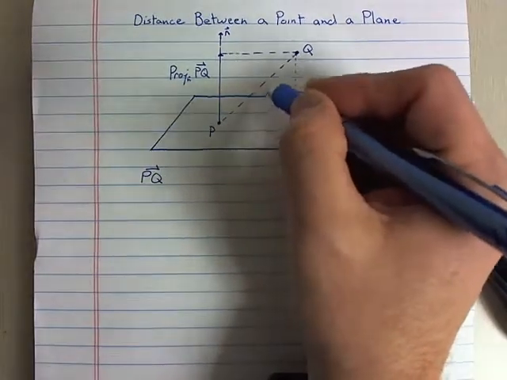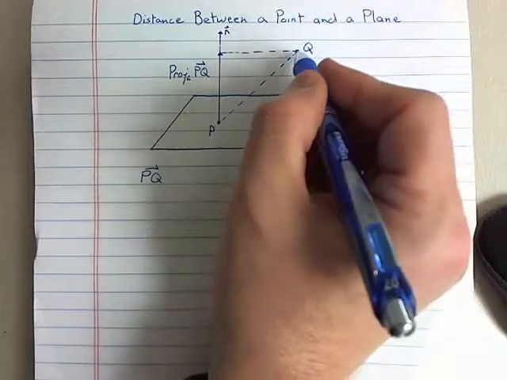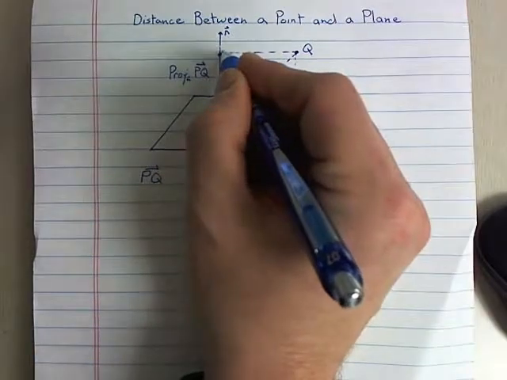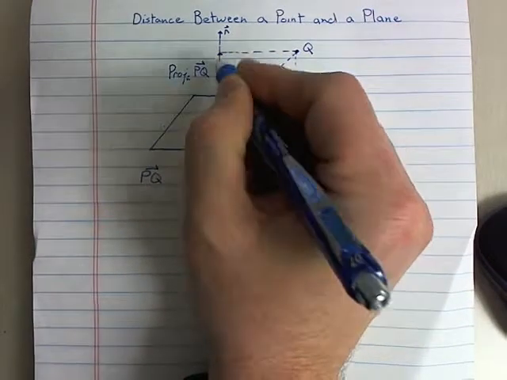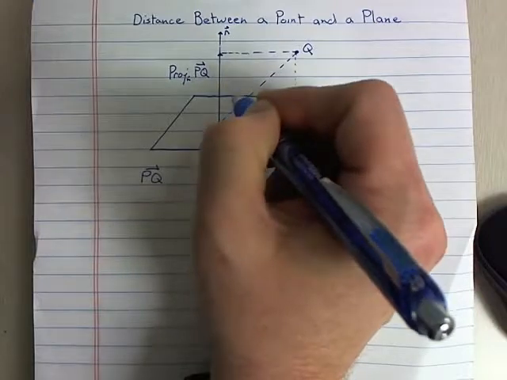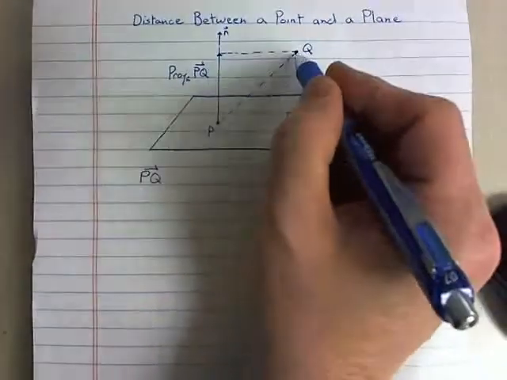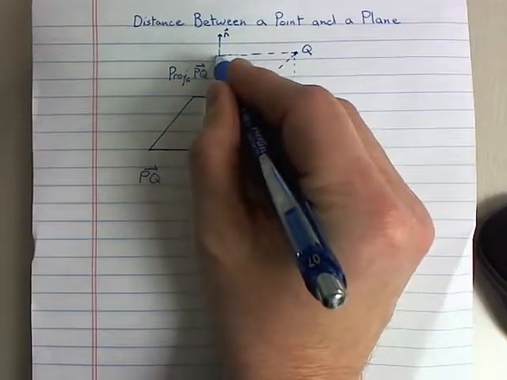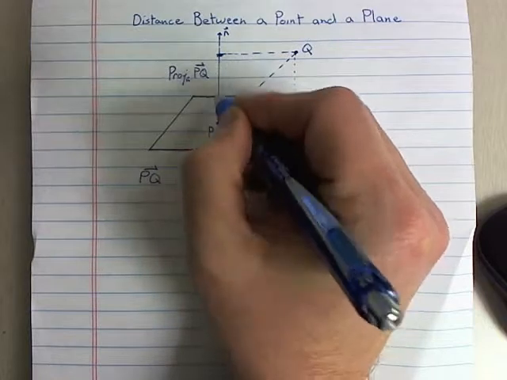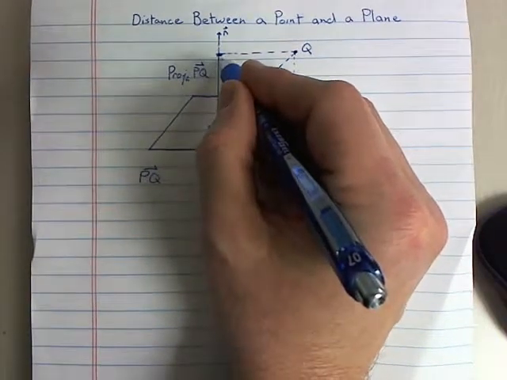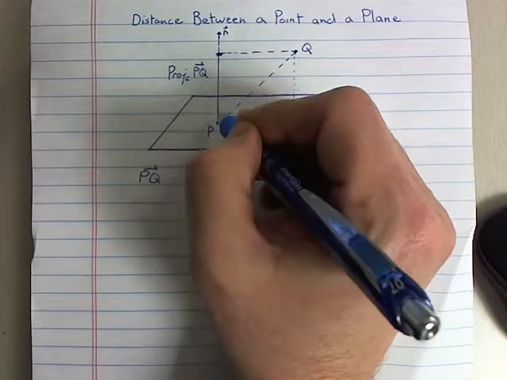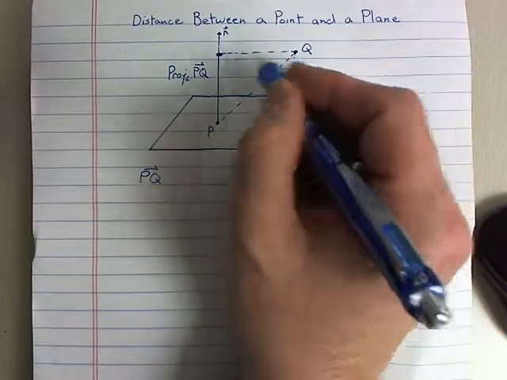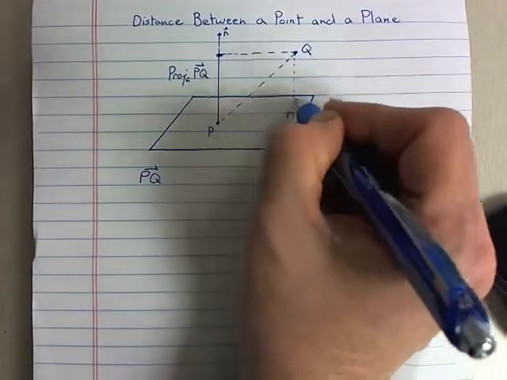Now what I'm going to do is take this vector and project it over onto the normal vector. Now remember, the normal vector here makes a right angle with the plane. So I'm going to project this vector over to the normal vector, as you see here, where this is the projection right here. This distance here is the projection. And then I'm going to get the magnitude of that vector, and that will be the distance that we seek, because that is the same distance as this.